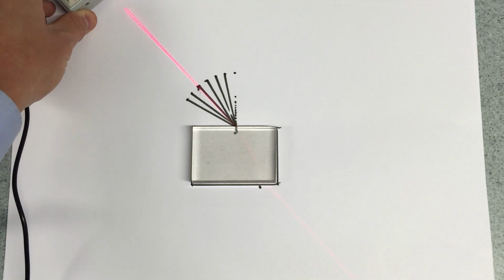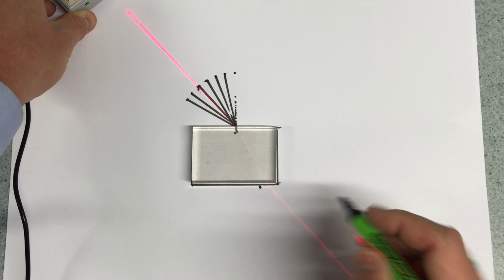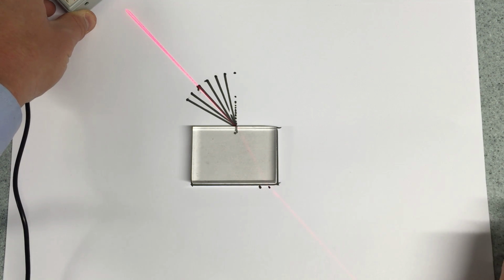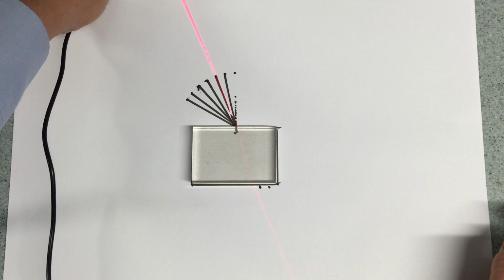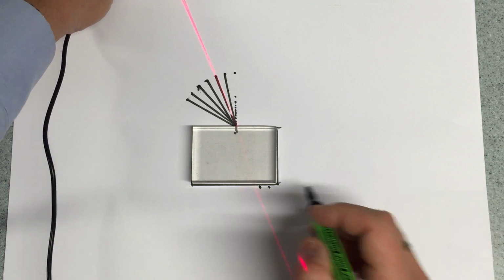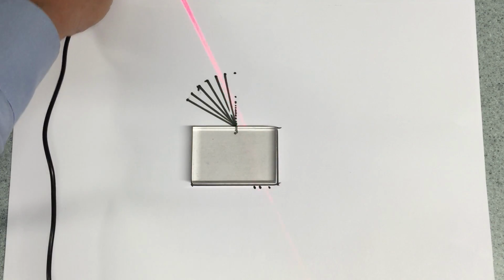Next one, make sure it's lined up perfectly. There's your dot. Let's try another one. Line it up as accurately as possible. There's my dot.